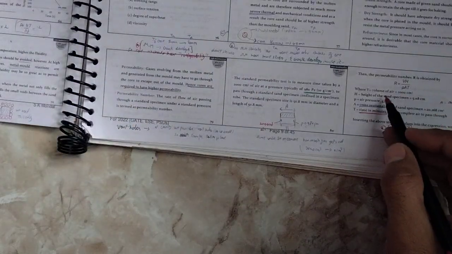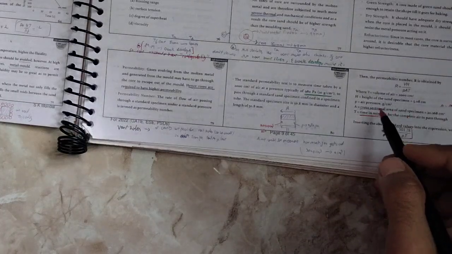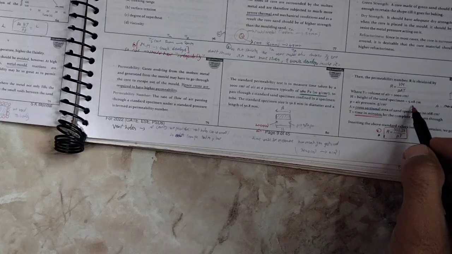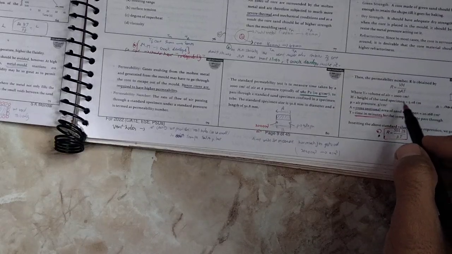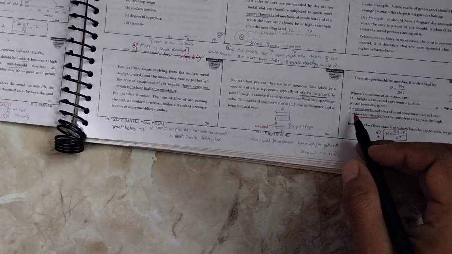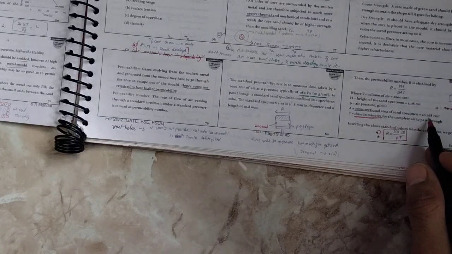So V is the volume of air. Generally we are just taking 2000 centimeter cube. Next, H is the height of the sand specimen. In the general case, it is 5.08 centimeter. Next one is pressure, the air pressure in gram per centimeter. See guys, here each and everything is taken in centimeter. Next is cross section area, which is 20.26.